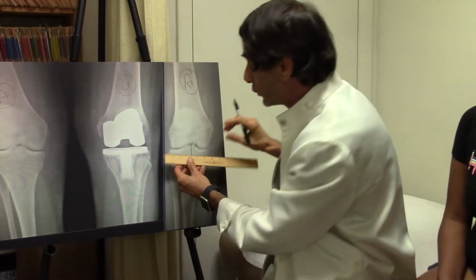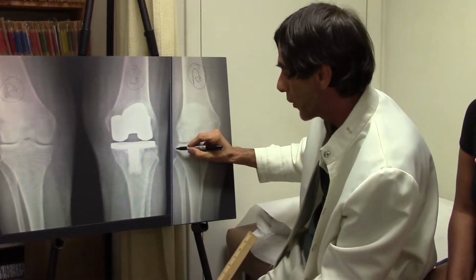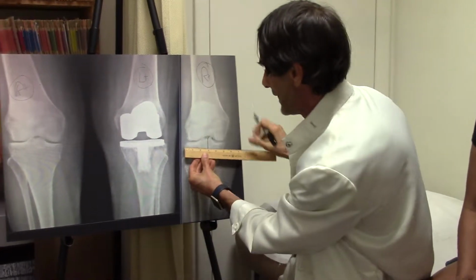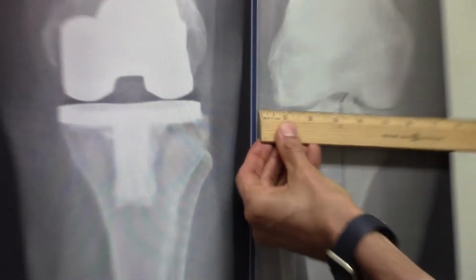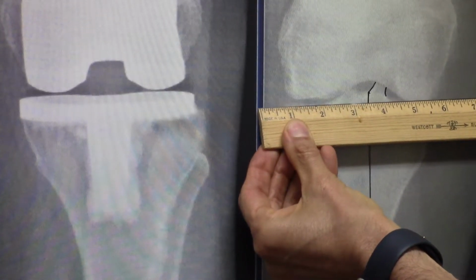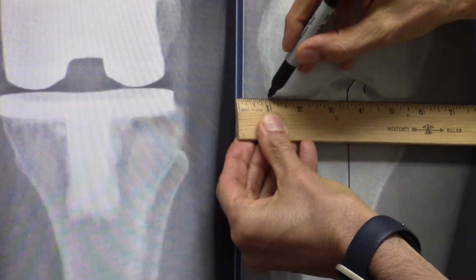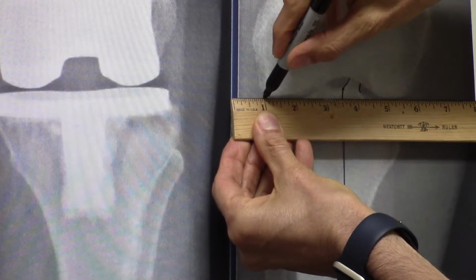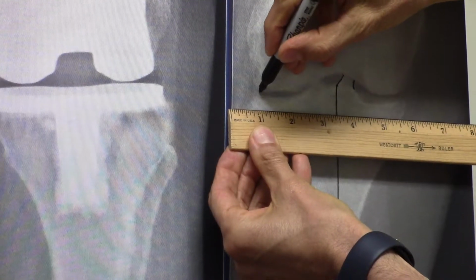Now, the next thing you do is, you come to the lateral portion of the tibia, right over here. You try to bisect the joint space width. Again, the important thing is to be consistent. Right here, the middle, and you draw a line straight across.